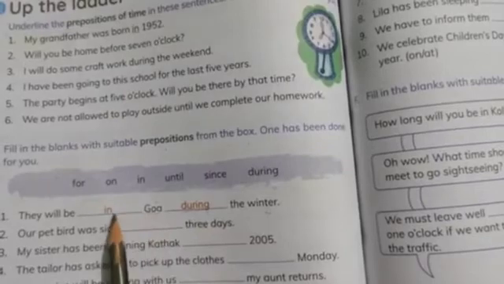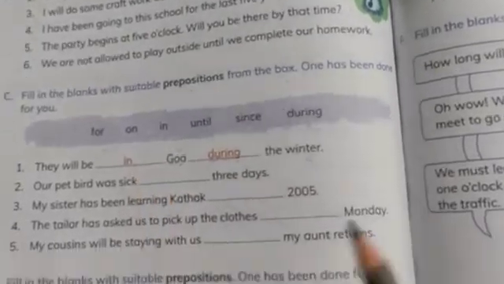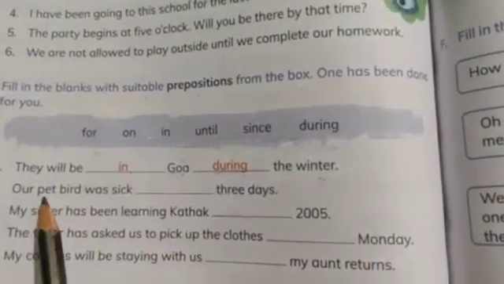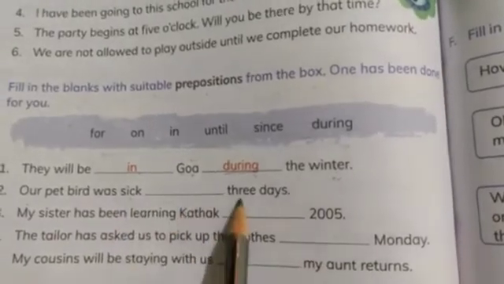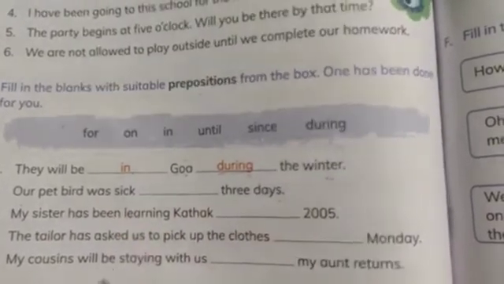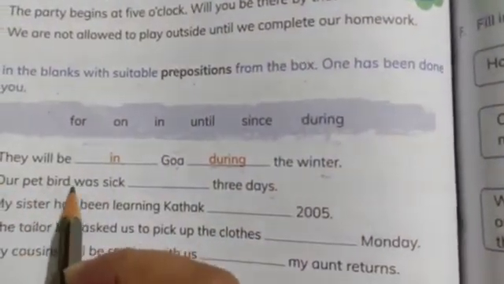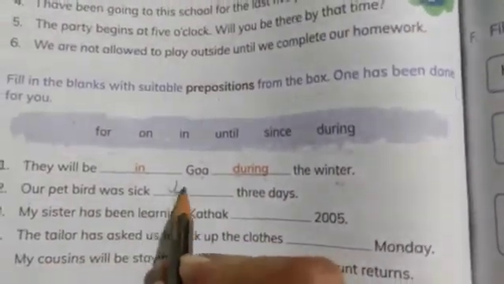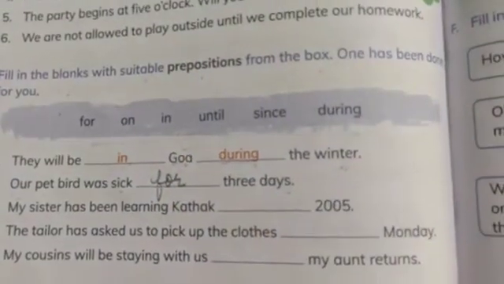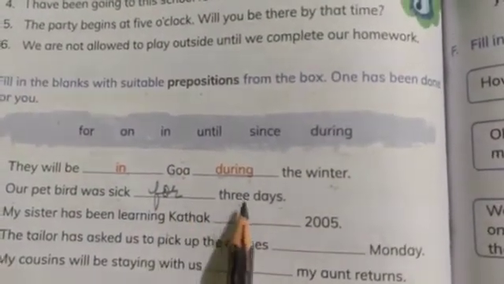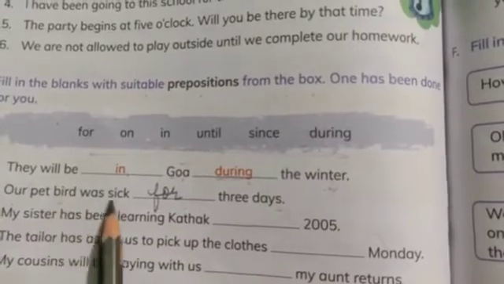Now next: our pet bird was sick dash 3 days. So the question is, for how long was your pet bird sick? Our pet bird was sick for 3 days. It tells you the amount of time for which your bird was sick.